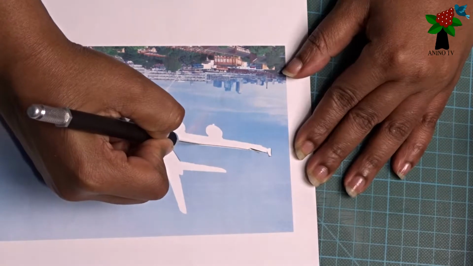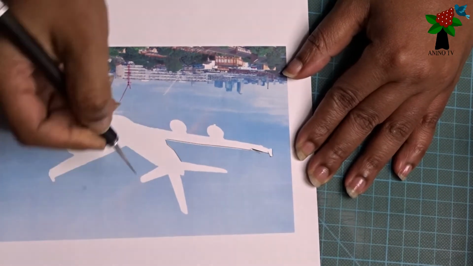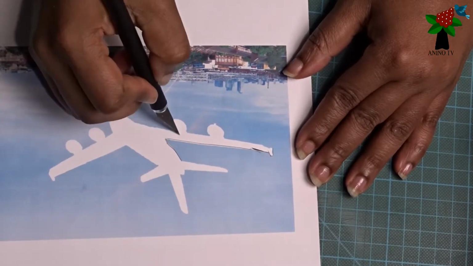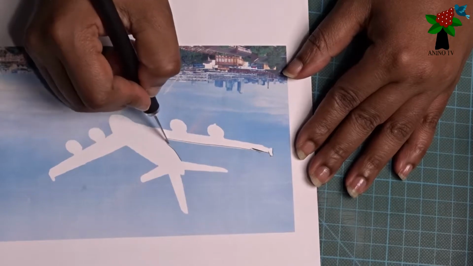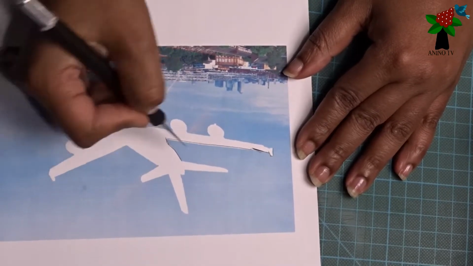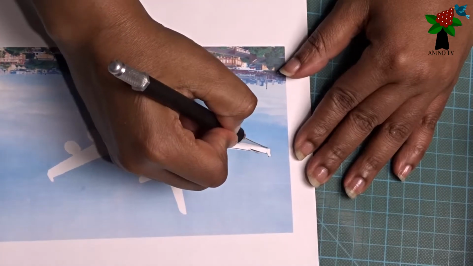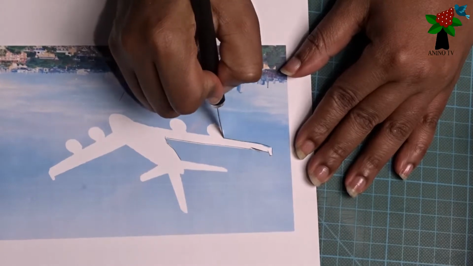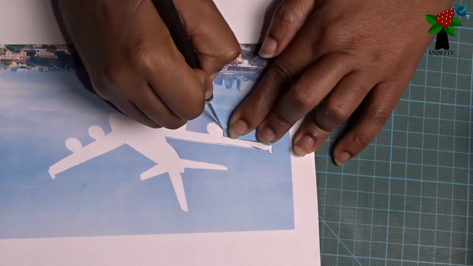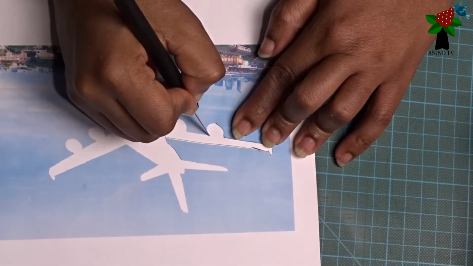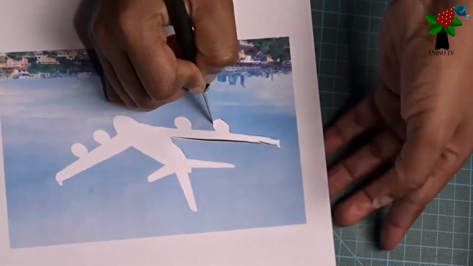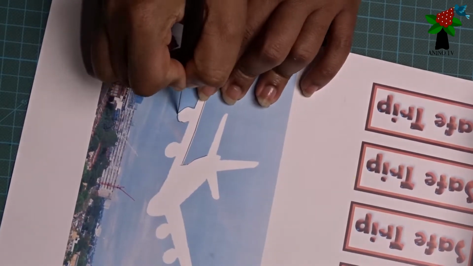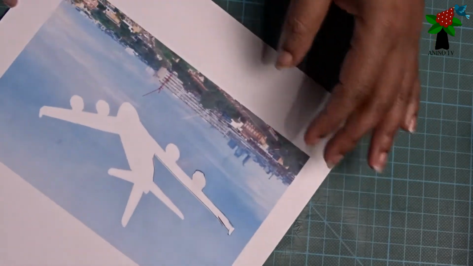If you don't want to go through this, you can use a digital cutter. I didn't use a digital cutter because I'm not demonstrating the digital cutting technique, and that requires another technique. So I'm just going to cut. I'm not skilled with the craft knife, but I'm just trying my best.